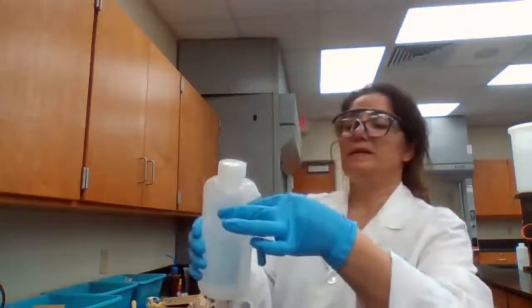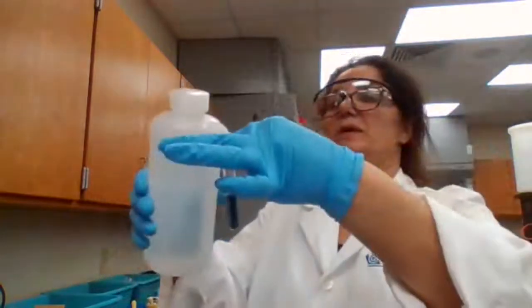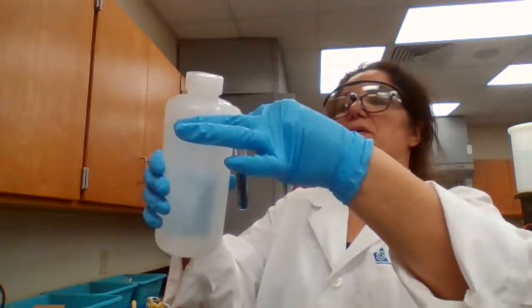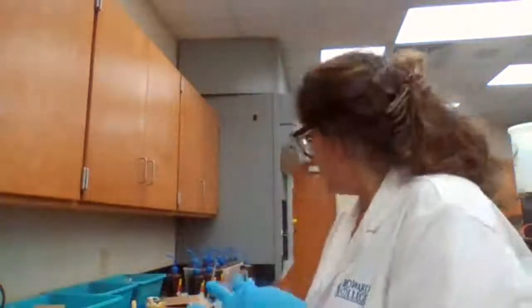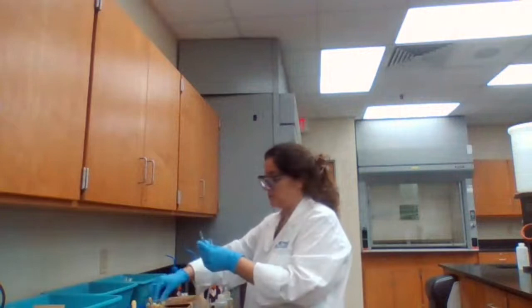Okay, it tells me to add the 15 milliliters of water. This is like before adding the water. There are 15 drops of water. I'm going to add water, and then divide in 3 separate test tubes.